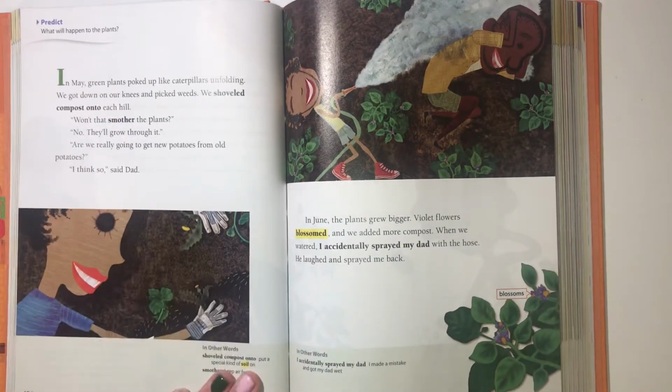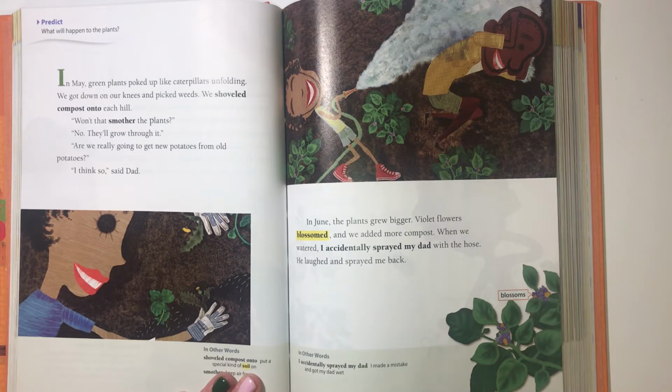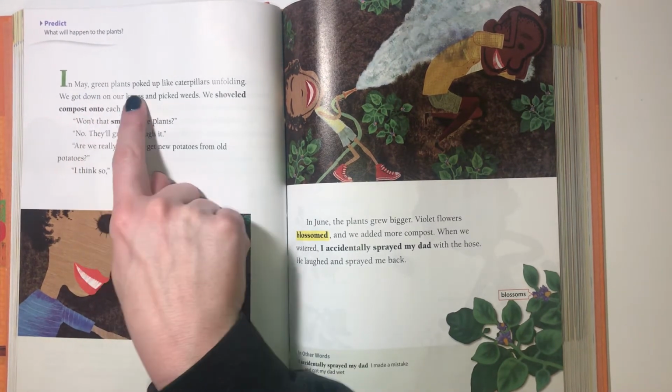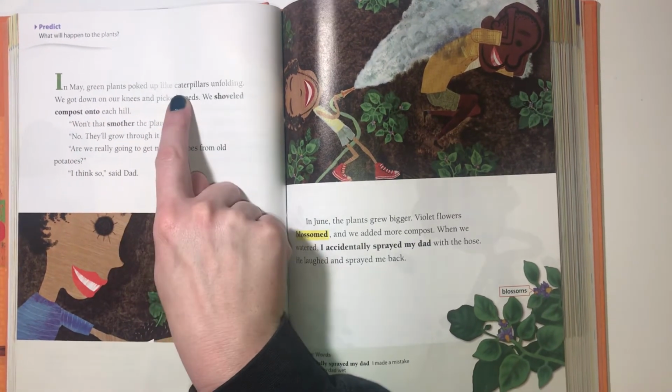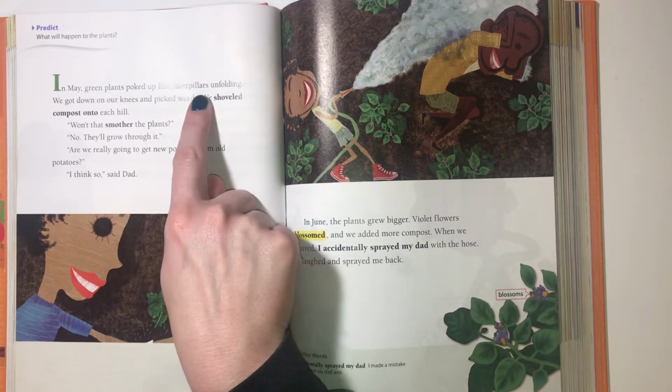Okay, in May, green plants poked up like caterpillars unfolding. Ooh, can you identify the simile? In May, green plants poked up like caterpillars unfolding. They're comparing plants to caterpillars, right?